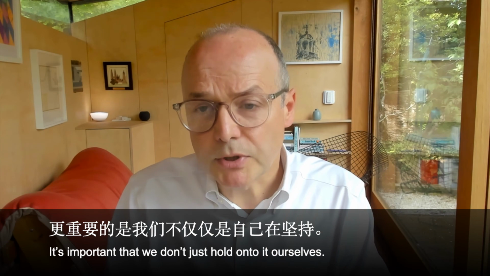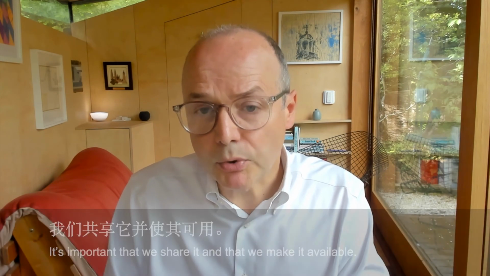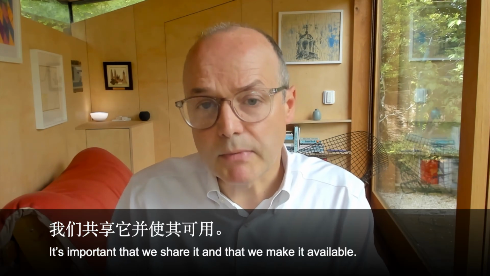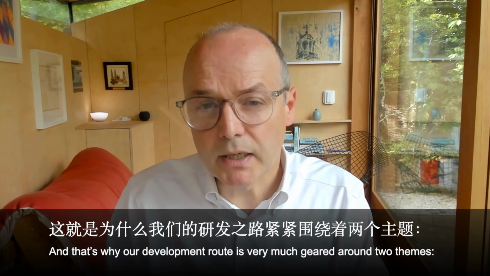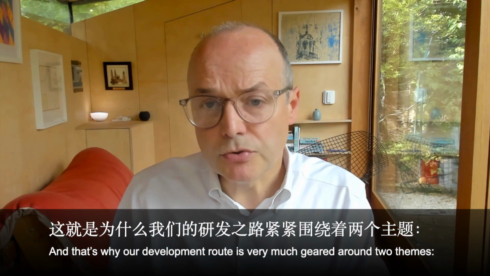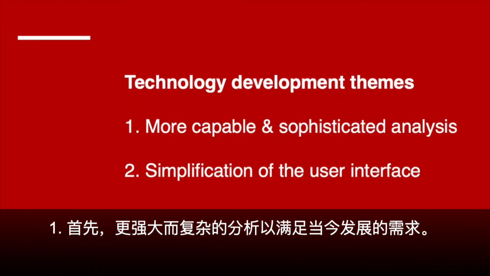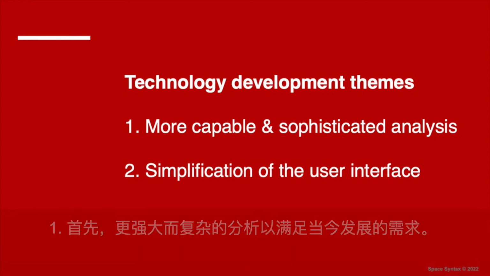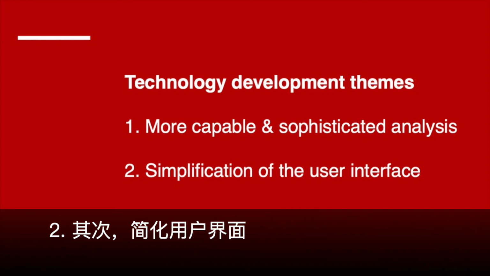It's important that we don't just hold on to it ourselves. It's important that we share it and that we make it available. And that's why our development route is very much geared around two themes. First, ever more capable and sophisticated analysis to meet the demands of the day. Second, the simplification of the user interface.